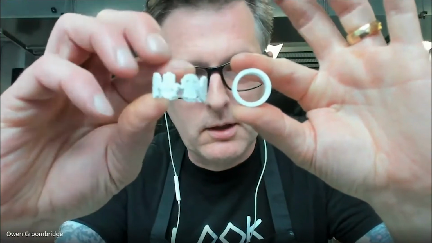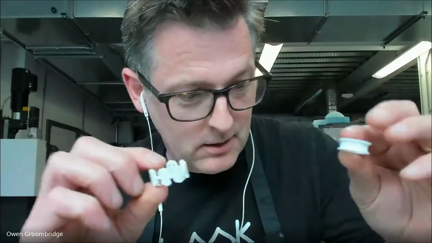I have no idea what this is. It's probably some kind of cheek plate, maybe. A couple of rings here. So this is ready for you, Abby, if you want to collect it. I've been meaning to email you all week. I do apologise.